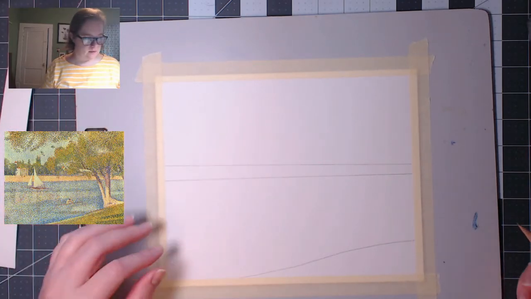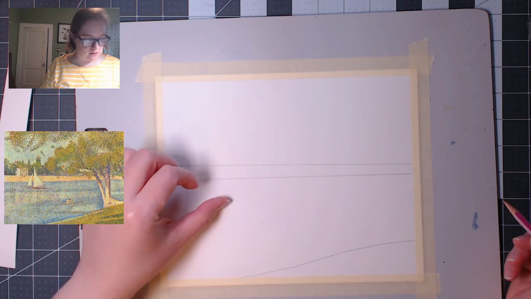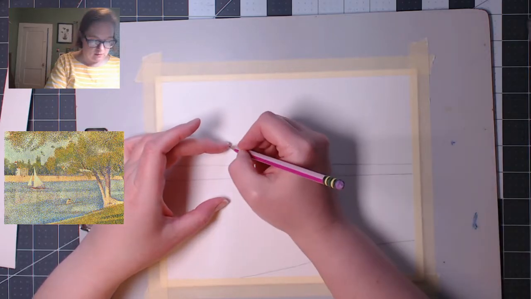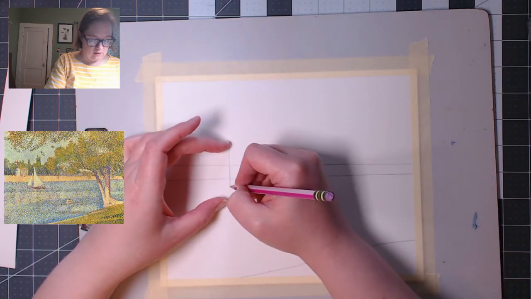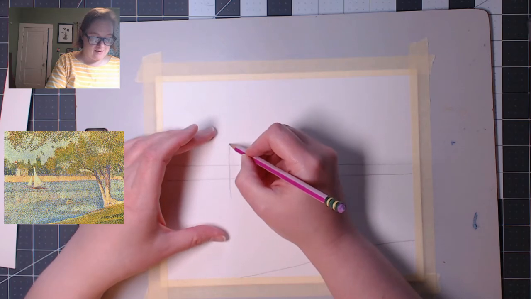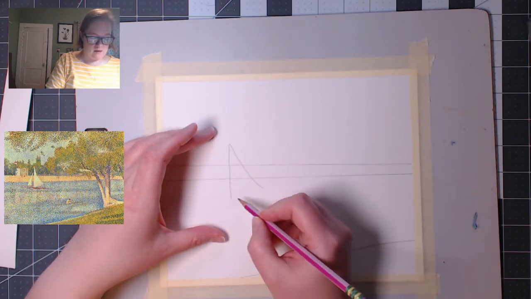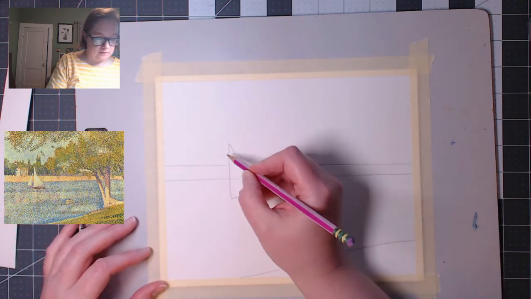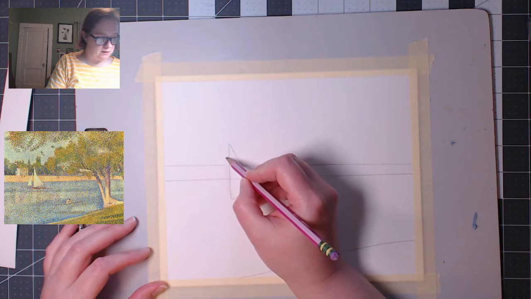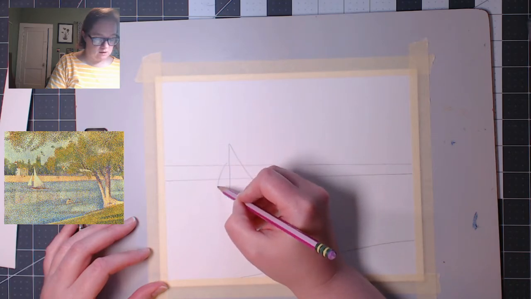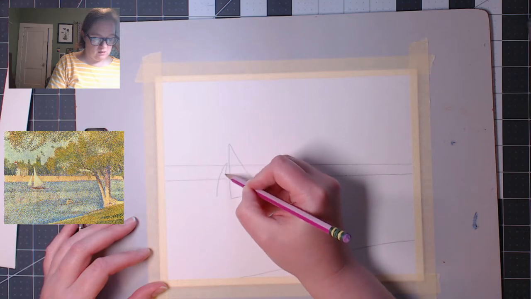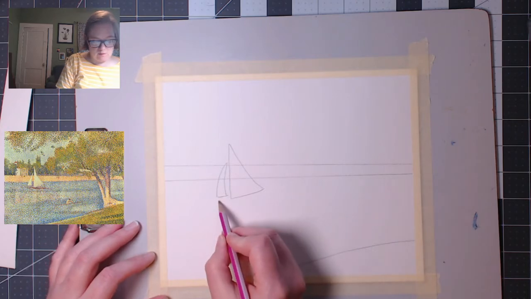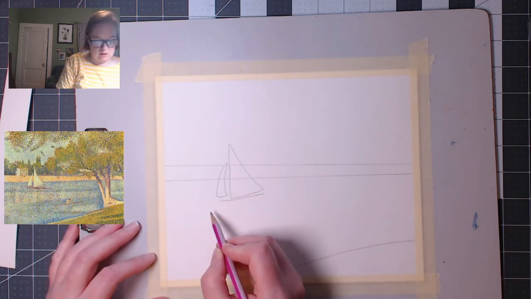Next, let's do the boat. The boat starts, or the sail. Let's worry about the sail first. The sail goes from about here to here. So I'm going to draw a straight-ish line, all right? And this slopes down here, and this comes up here. This looks a little bit bigger, but that's okay. And then we have this one, which is not as tall, and it comes down about there and there, and a line across. And then we have the boat. It's about like that.